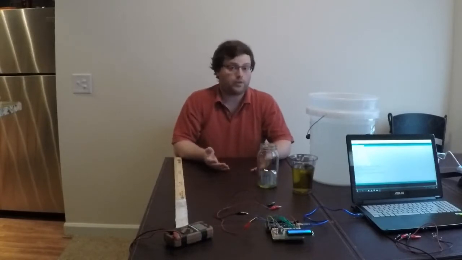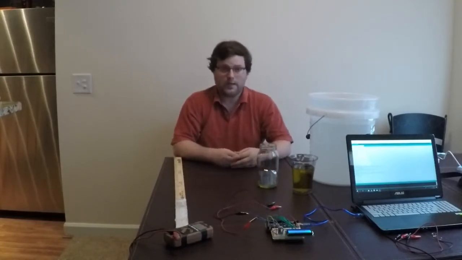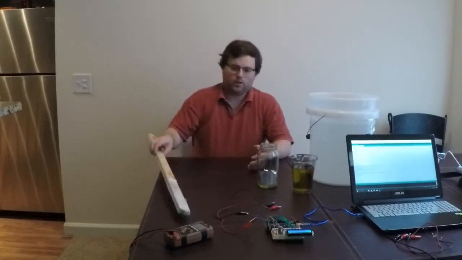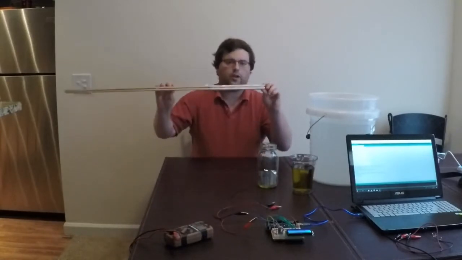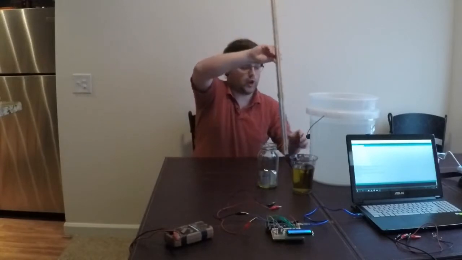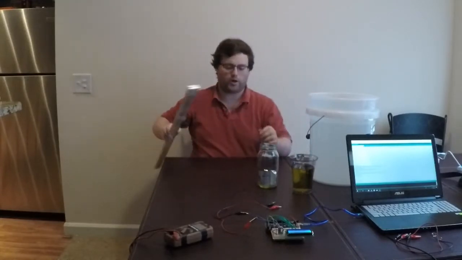I'm going to be demonstrating the usage of capacitance in order to determine the liquid level inside a container. We're using two different methods, two different types of capacitors, in order to show the two methods and then some weaknesses of the method. First, I'll be using a parallel plate capacitor that I built, which will be submerged directly into the bucket of water.